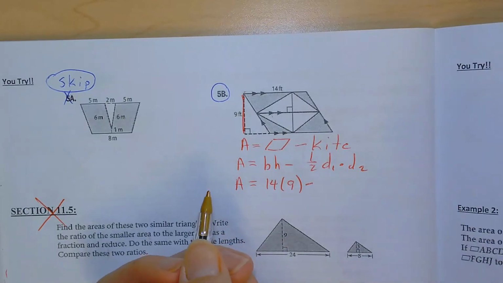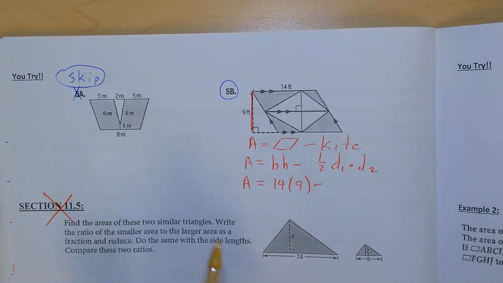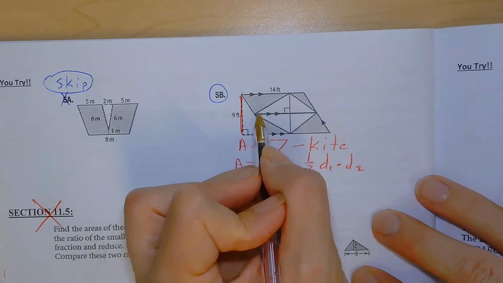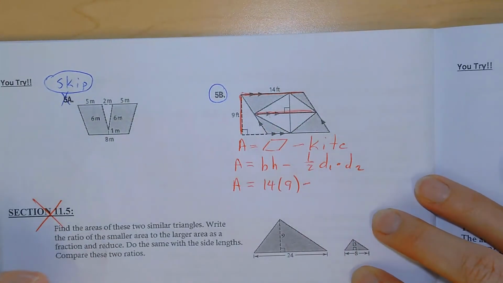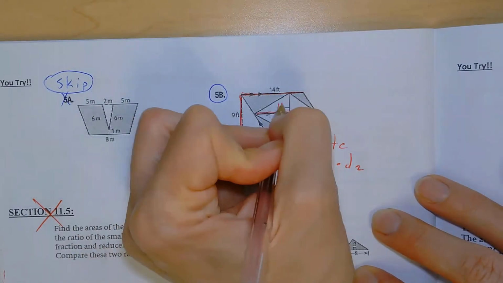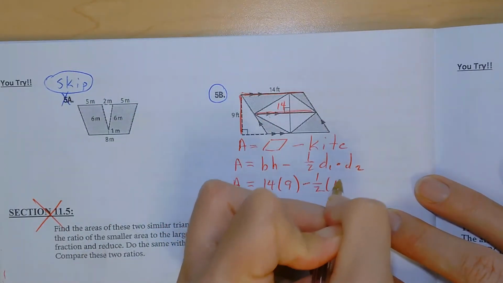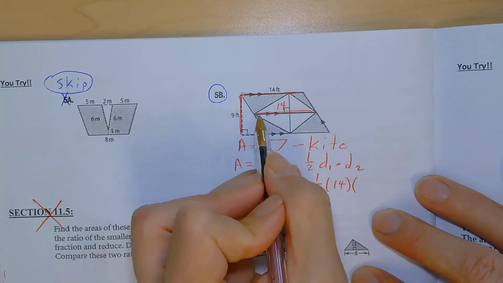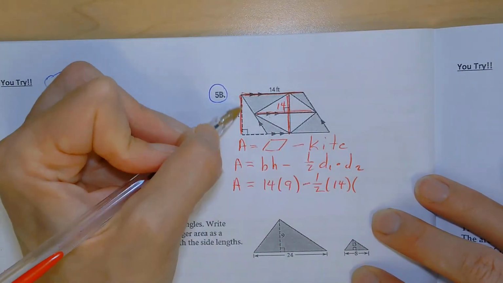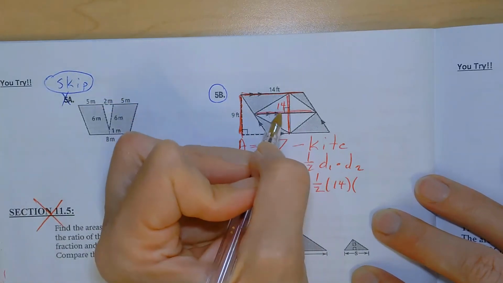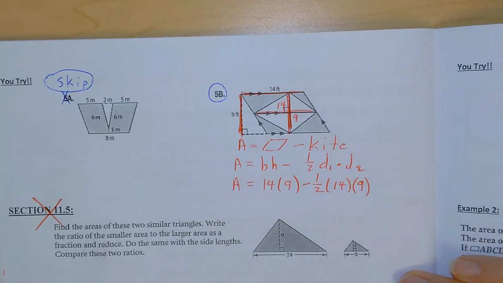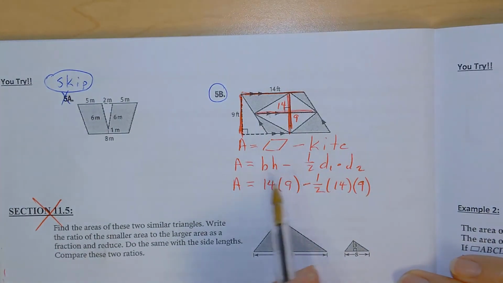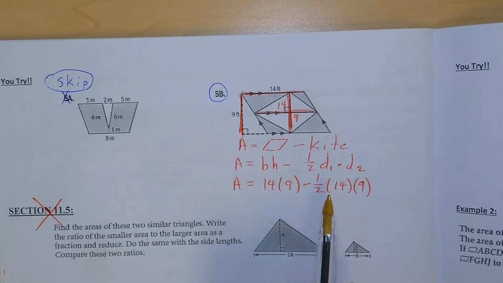And now we're going to take off the kite pieces. Okay, so the kite pieces, if you look, this diagonal right here matches the length of the side at the top of the parallelogram. So that is 14. So that's 1/2 of 14. And then the other diagonal that goes this way matches the height of the parallelogram. So that's going to be 9 for this one. So you already know your two diagonals. So now we're going to find the parallelogram and subtract out the white kite that we don't want there, and what will be left will be the shaded region.